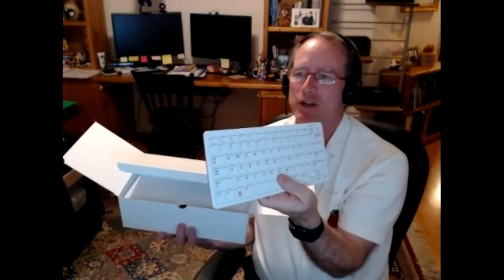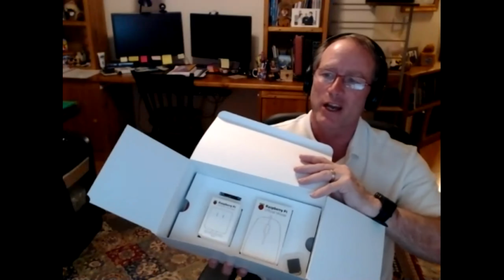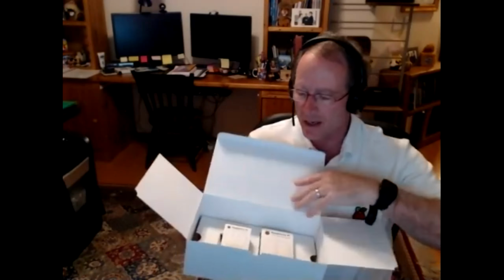Pi 400 kit. And the nice thing with the kit is it comes with everything you need. This is, of course, the keyboard, computer, and all your connections are right there on the back. In the box, there are a few items: the power supply, mouse, and an SD card with an image of what you need to operate.